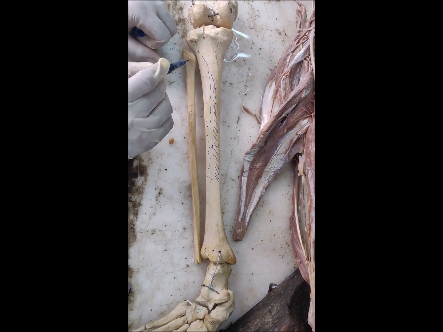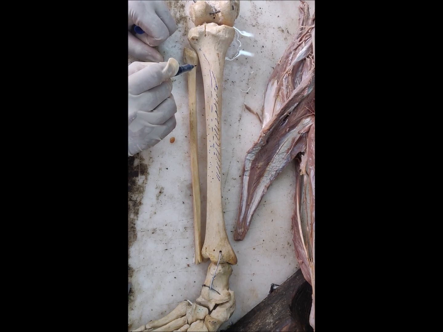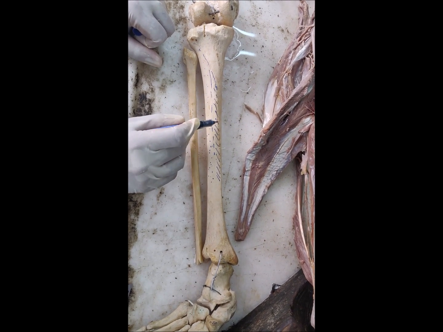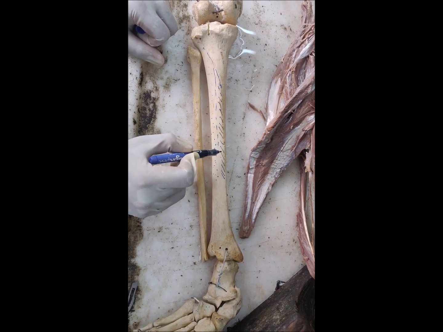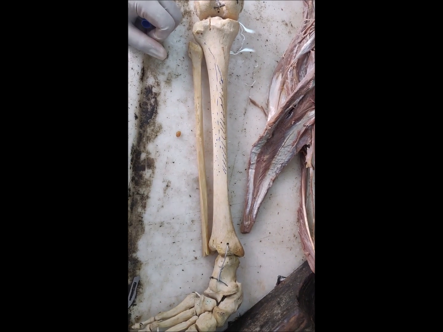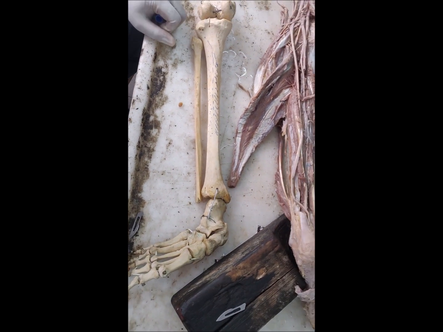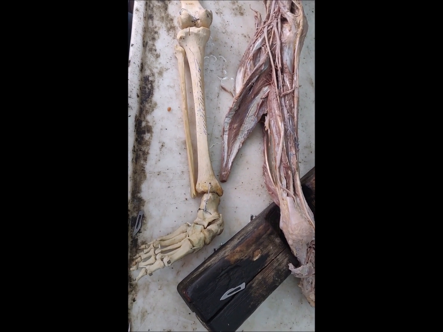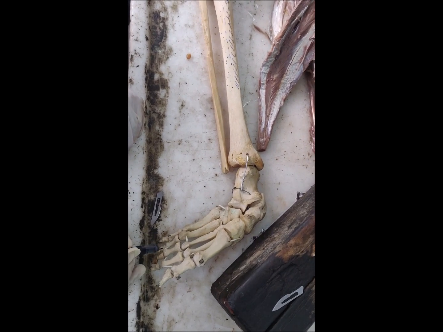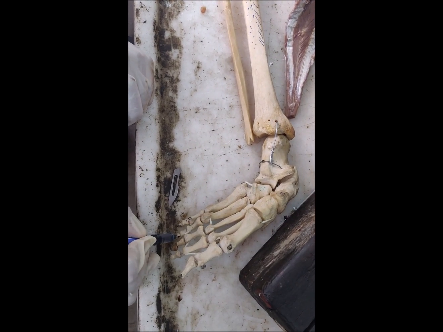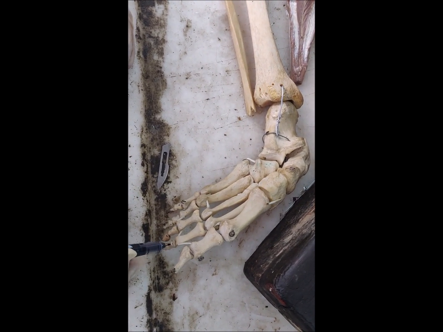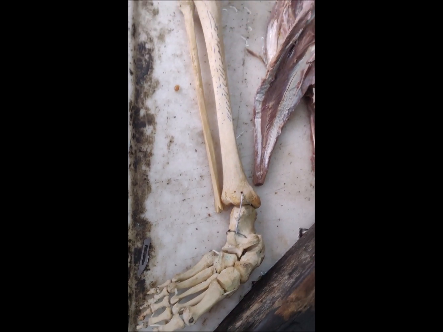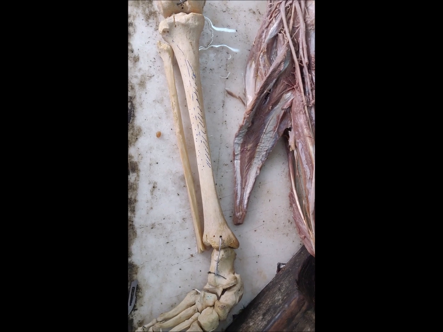Medial two-third of the medial part of the posterior surface of the tibia, upper two-third part below the soleal line, gives the origin of the flexor digitorum longus. This flexor digitorum longus is inserted on the base of the distal phalanx of the lateral four toes. Here you can see the base of the distal phalanx of the lateral four toes; on the plantar surface it gives the insertion of the flexor digitorum longus.